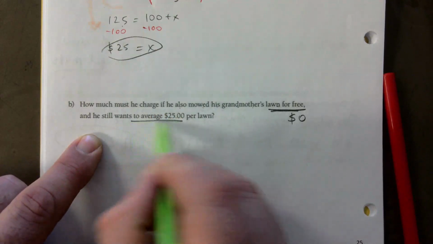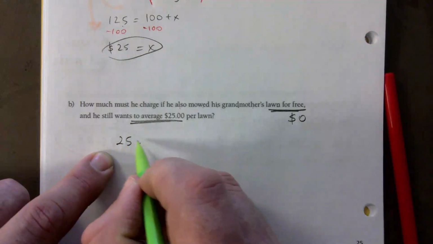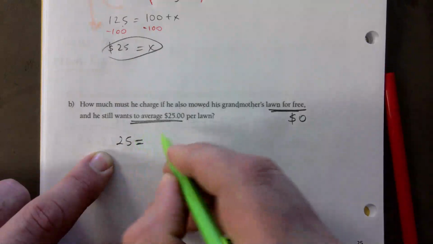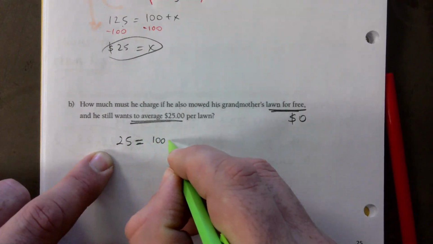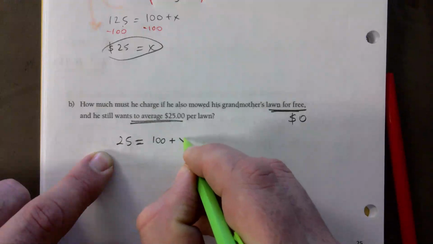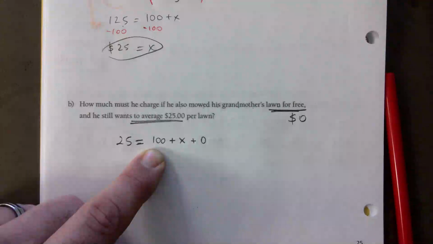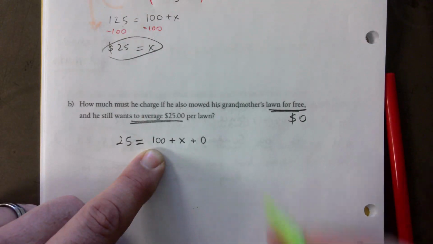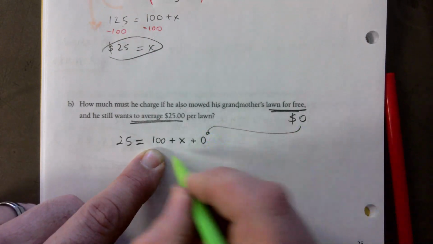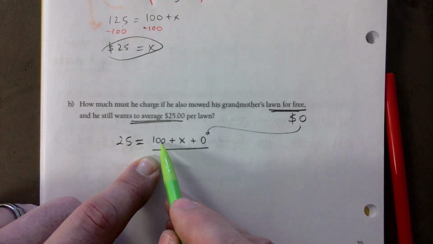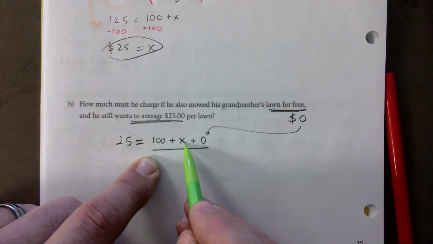So you still want this average of 25. It is almost like we're back to the one before. However, we had another job that was $0. So how many jobs are we considering when we find our average? This is 4, and 4 plus 1 is 5.